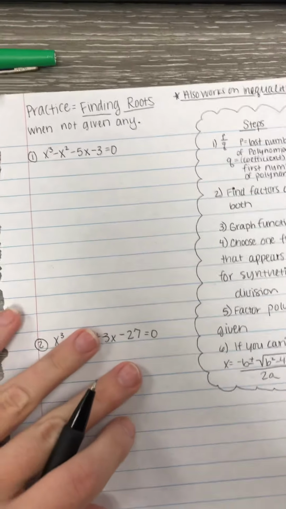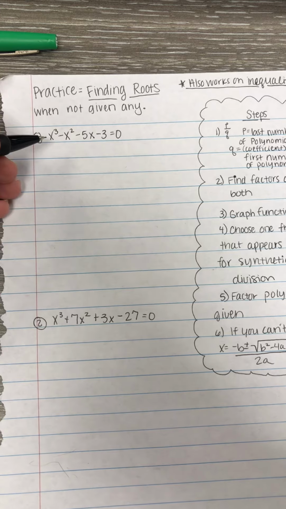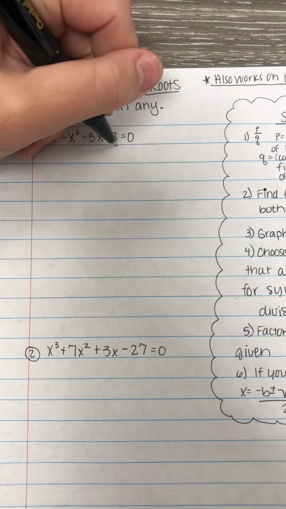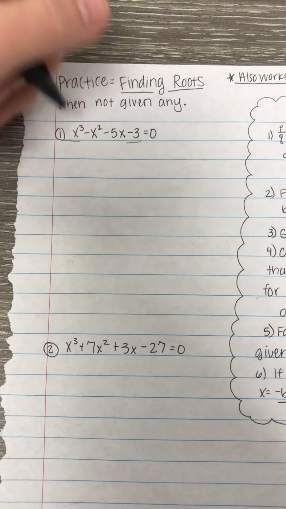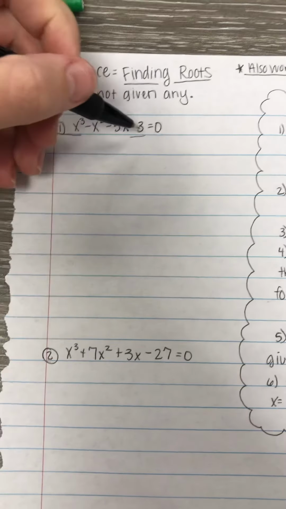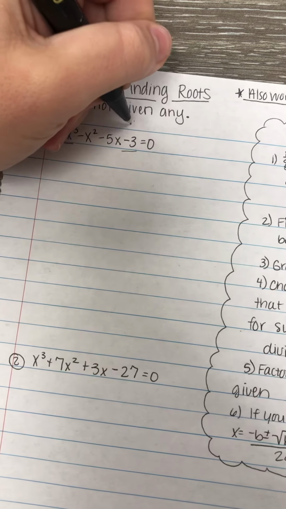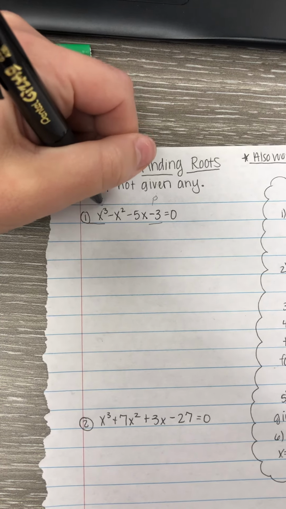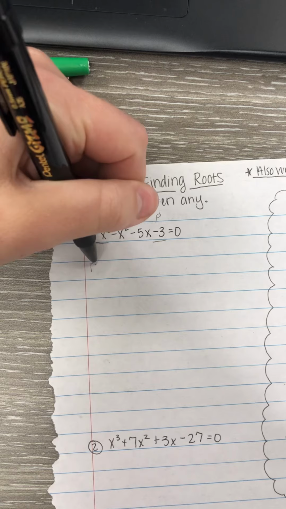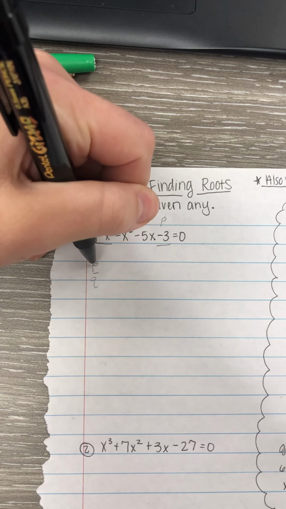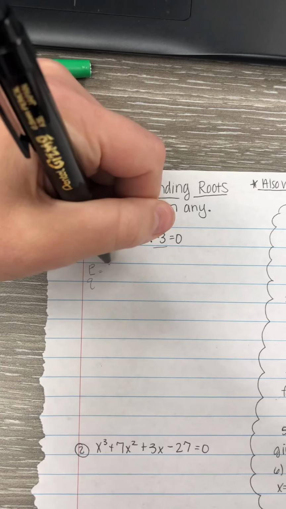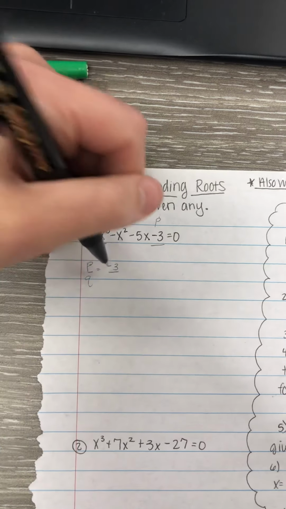So when you are finding roots of a given equation or polynomial, you'll have to start with whatever the first and last term are, the coefficient of those. So the last one is technically called your P, and then the first one is your Q. So the rule for finding zeros is that you put P over Q, in our case, which would be -3 over 1.